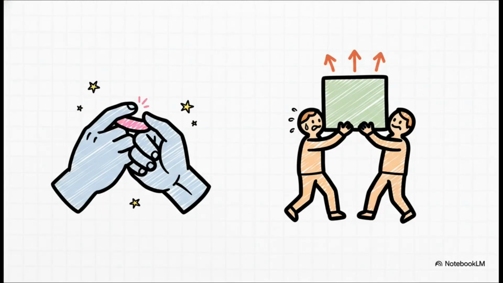Next up, promises and offers. Whenever you want to give someone your word or you see someone struggling and you want to offer help, will is your best friend. It really signals your intention and your commitment. And notice how we often use the contraction I'll, like in I'll help you. It just sounds so much friendlier and more immediate, doesn't it?